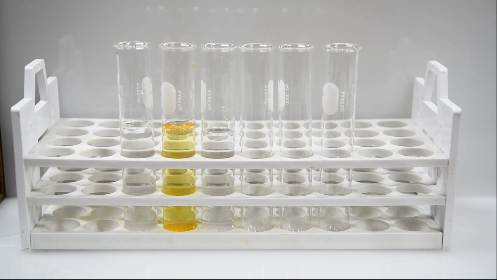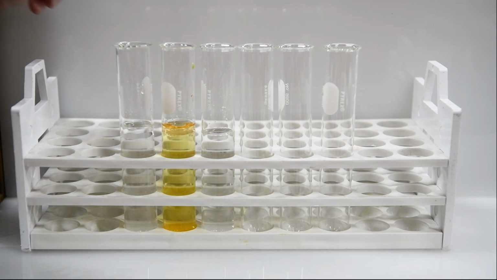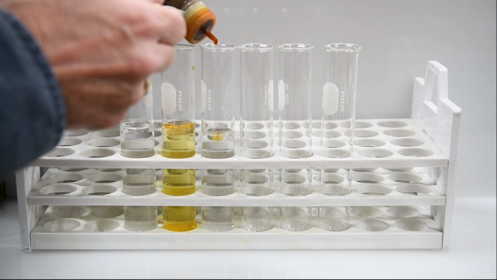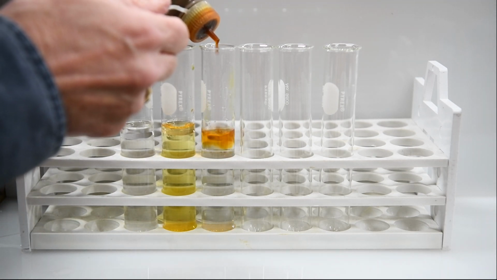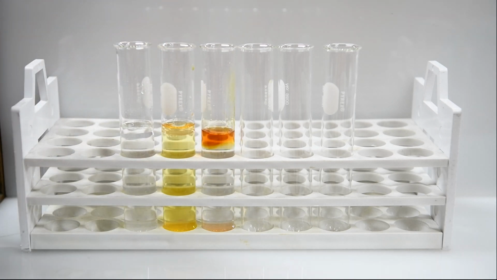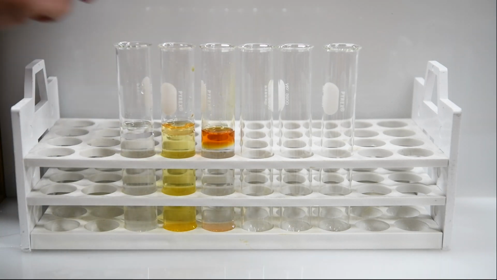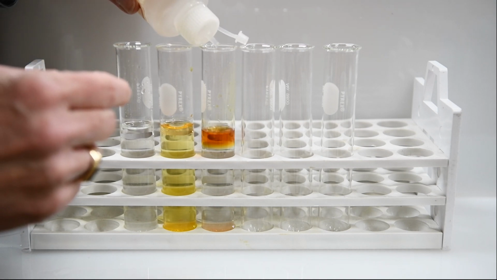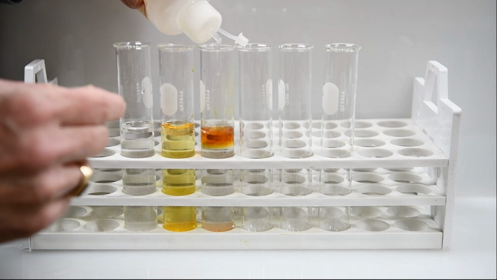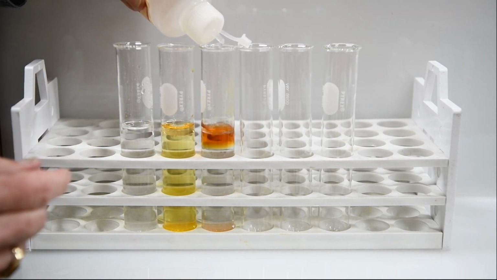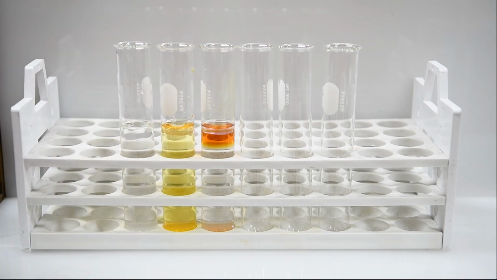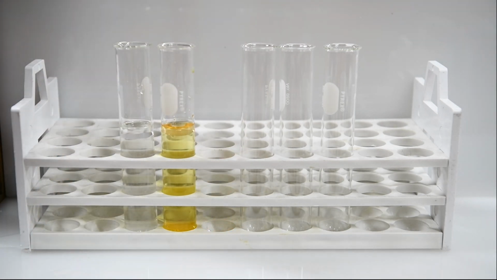And then for our third one, we're going to add some iodine to it. And then we will add that hexane layer on that one as well. And we'll swirl that one around.